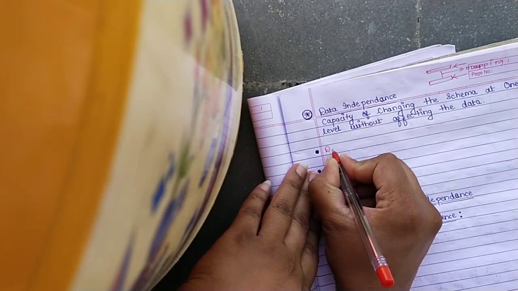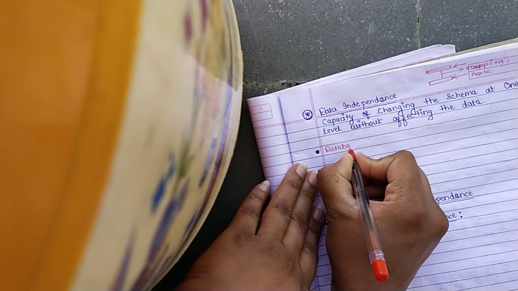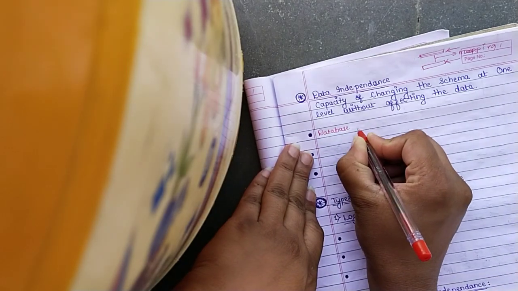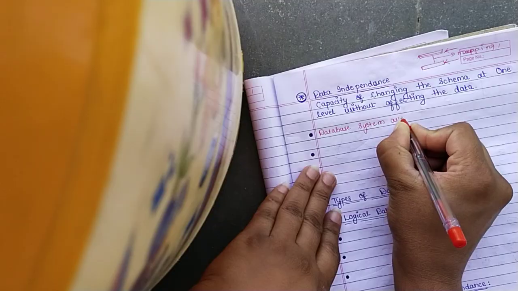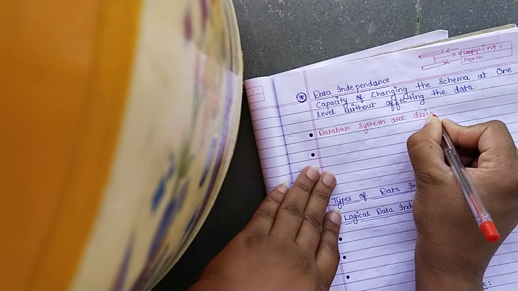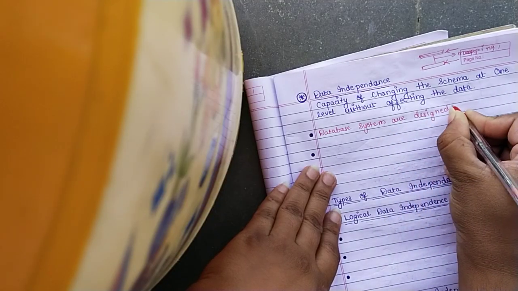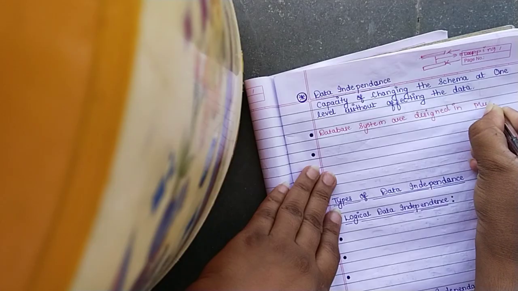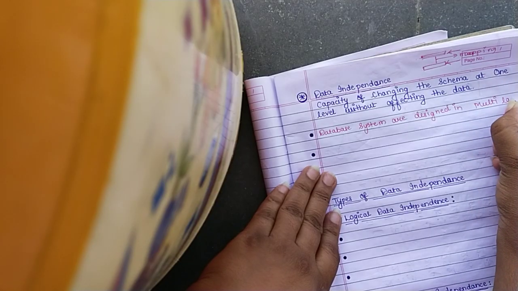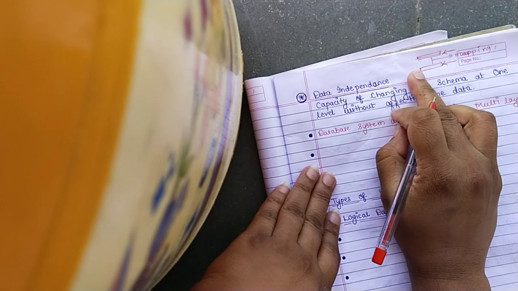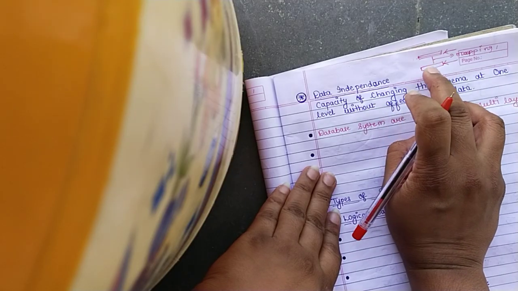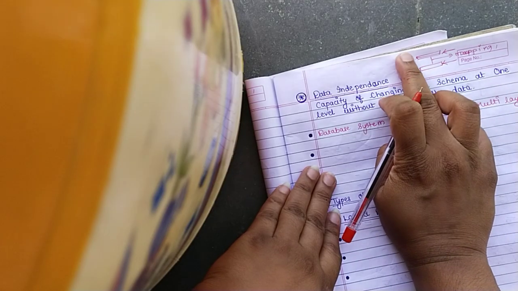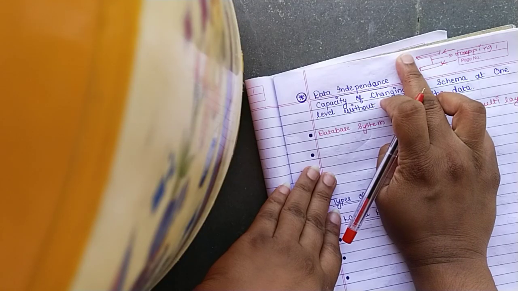First point is what? Database systems are designed in multiple layers. Okay, if it is in multiple layers, it is easy to make changes in one particular layer. If you make changes in one layer, it does not affect another layer.